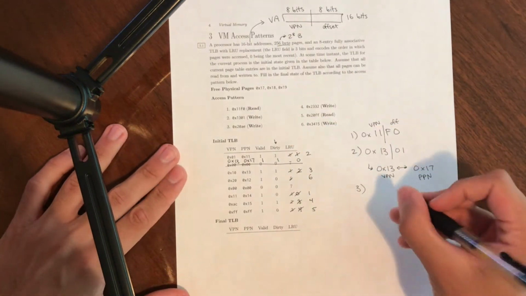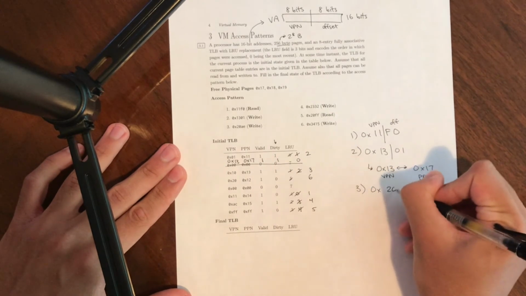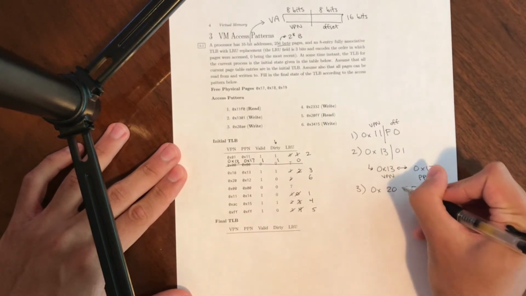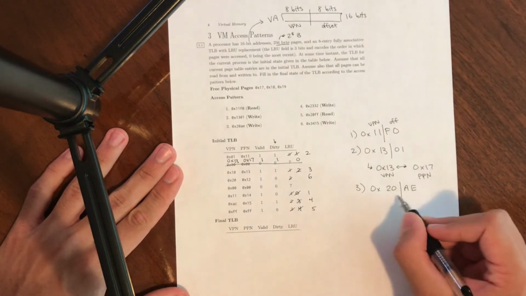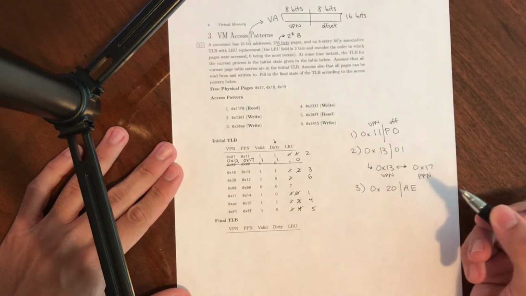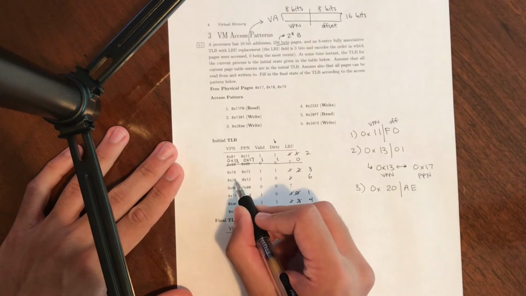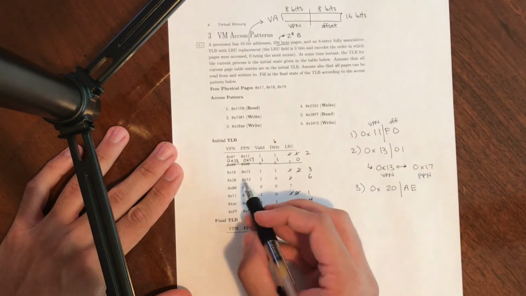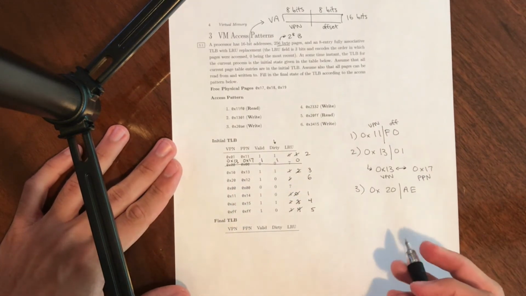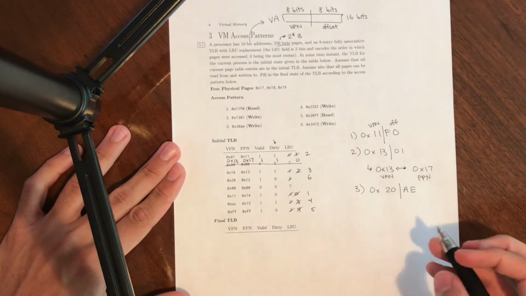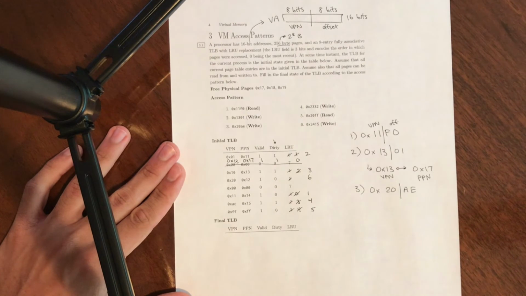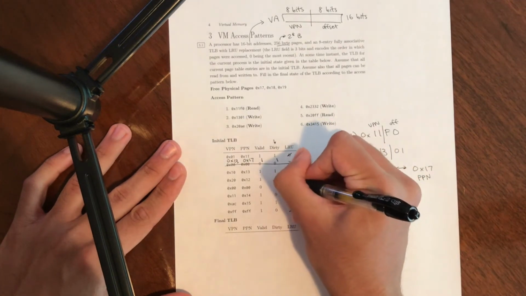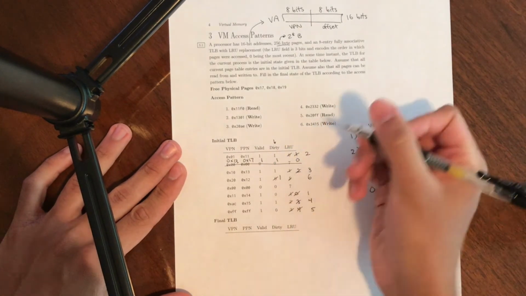Okay, now we see the access 0x20AE. We split it into VPN and offset. So now we're looking for the VPN 0x20 in our table. And we find it right here. And we see that it maps to physical page 0x12. So we need to do a couple things here, right? Number one, this was a write access, and so we need to change the dirty bit to a 1 because we're writing to this.